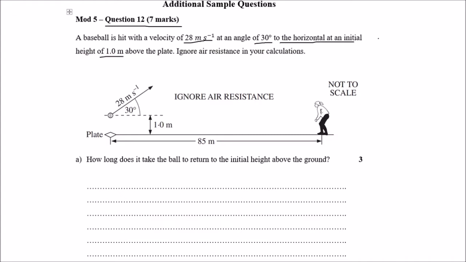If we look at the information already given, we know that u is 28 meters per second, theta is 30 degrees, and sy is 1 meter. We are going to ignore air resistance in our calculations, so we're going to say that ax is equal to 0.